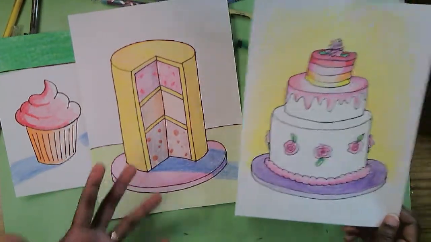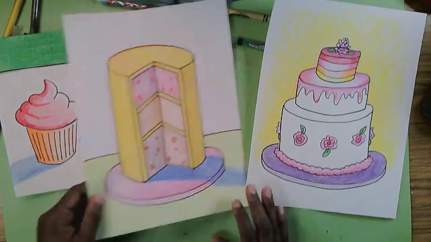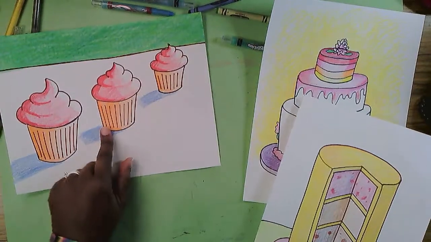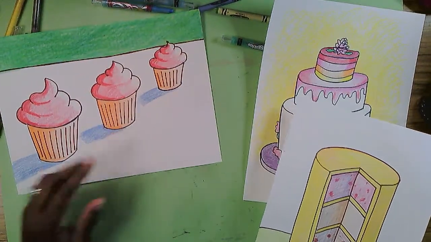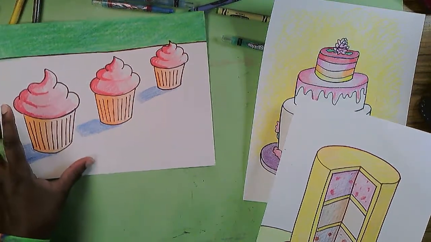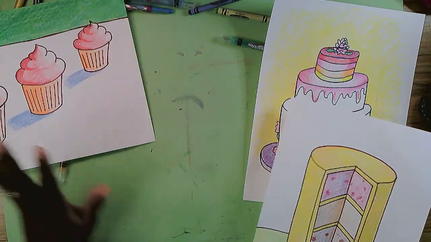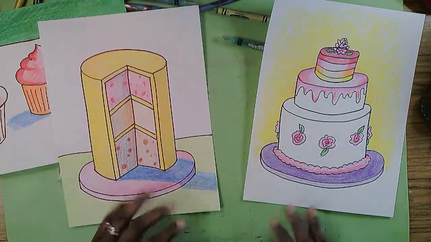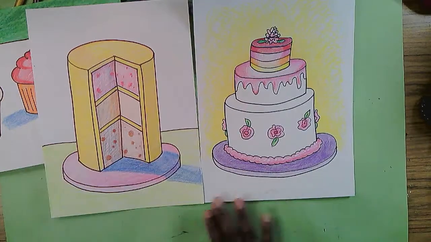I have made a few different drawings here. I actually made a video about how to draw cupcakes. It is easy. I make the steps easy for you. But let's talk about these big cakes right here.